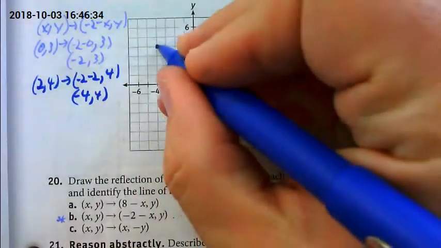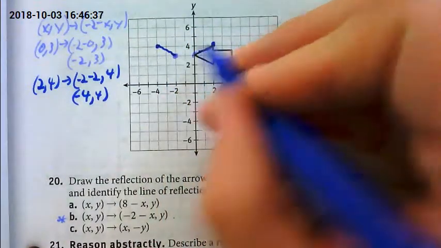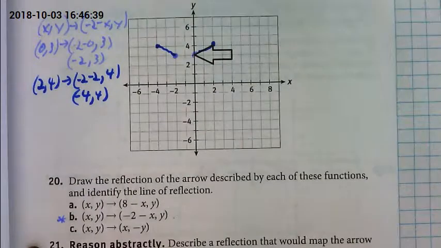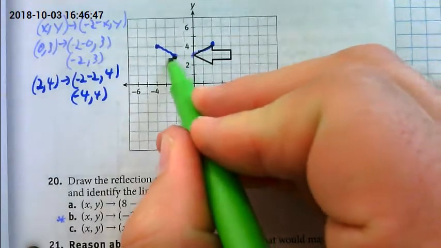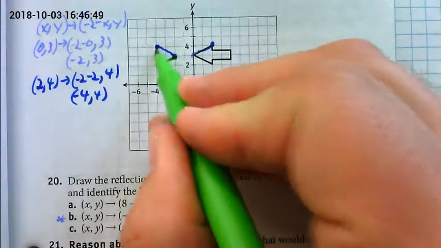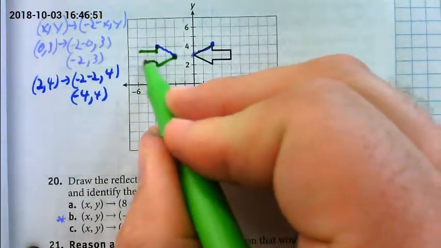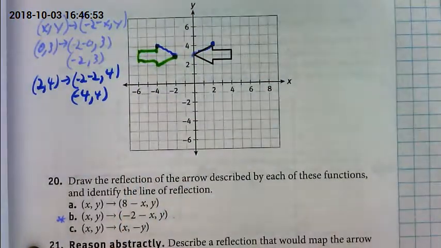Now you can already start to see how the arrow is, because that's this line segment here is right there. If you want to do the rest of the points, you can. Or if you want to go ahead and do your reflection based on what you can already see happening, that's fine. So the arrow is going to end up looking like that.